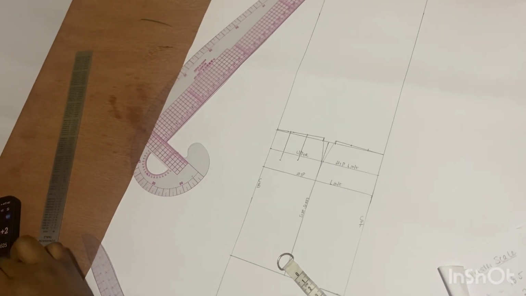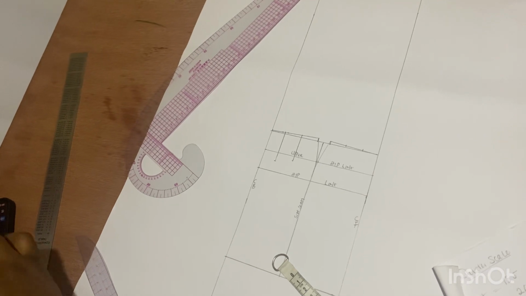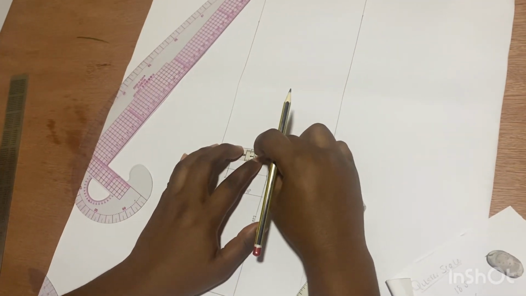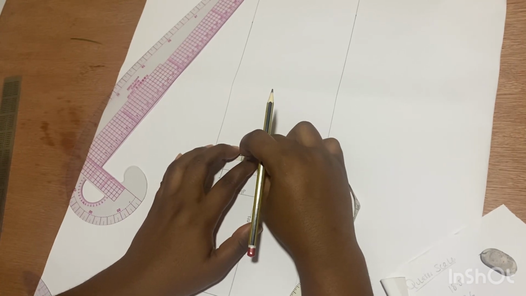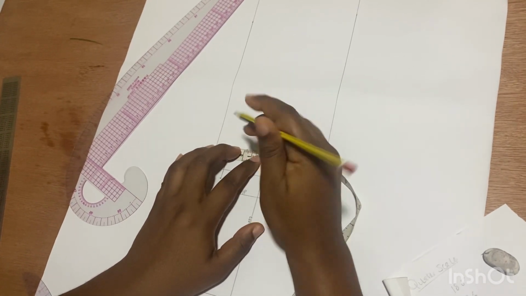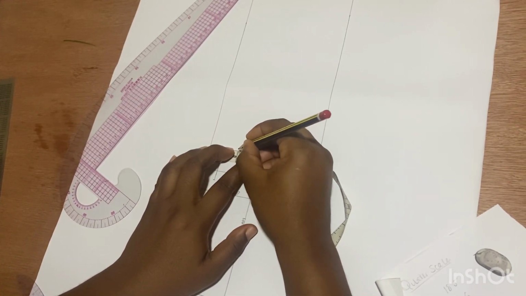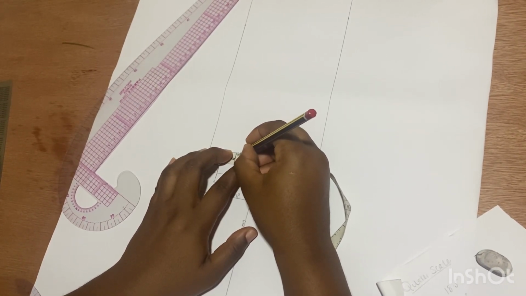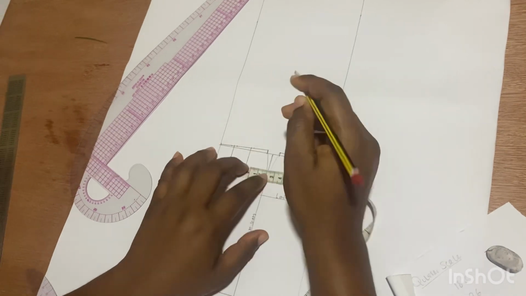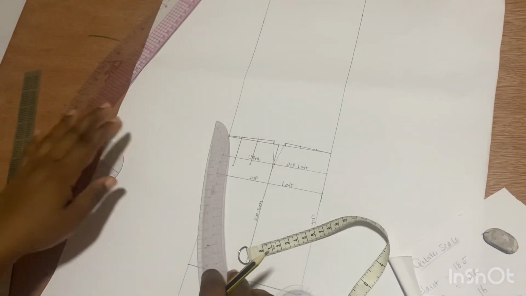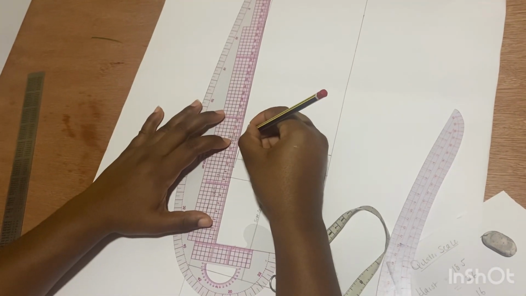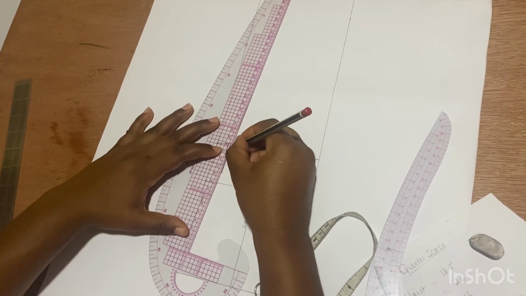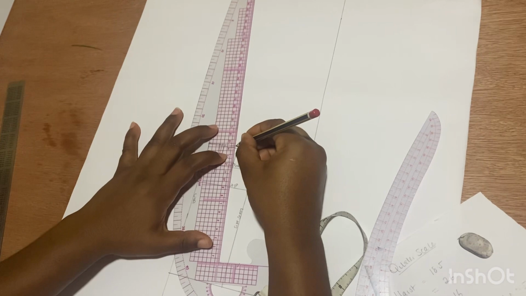So you divide 0.625 into 2, which is 0.3125. So I'm going to have 0.3125, and yeah, it's usually very tiny. The smaller you get, that's why we have to be careful with our measurements. So you connect it to your dart length.